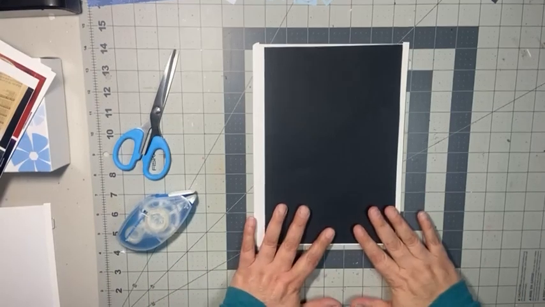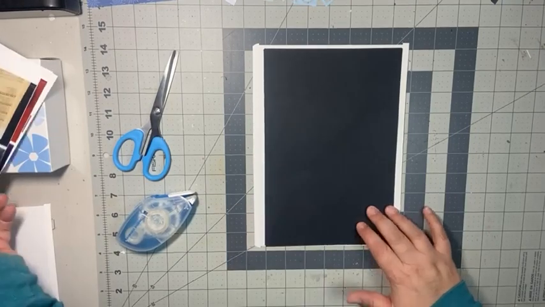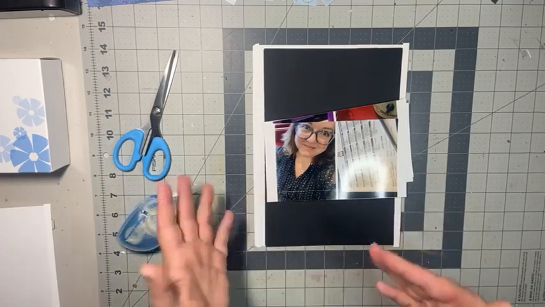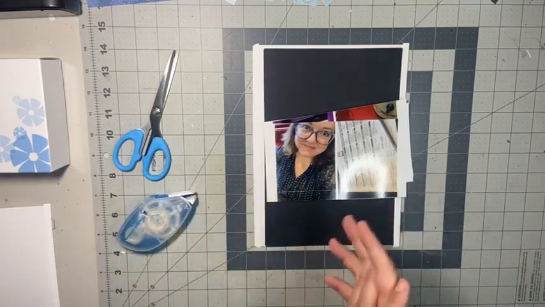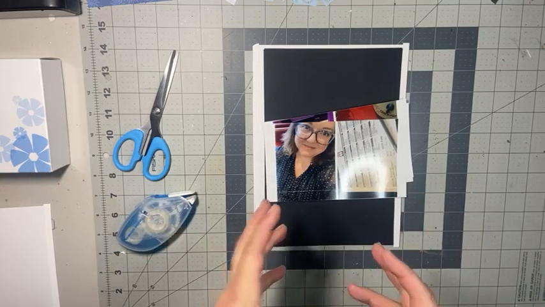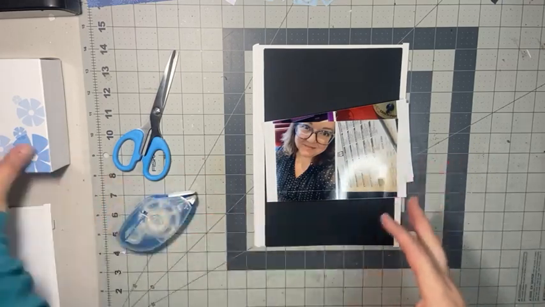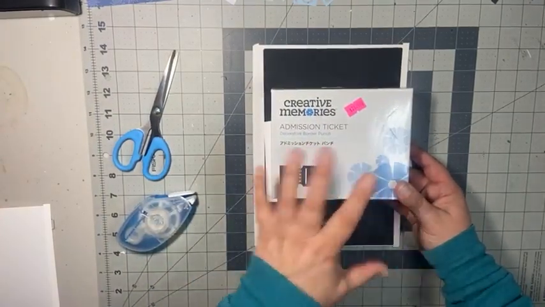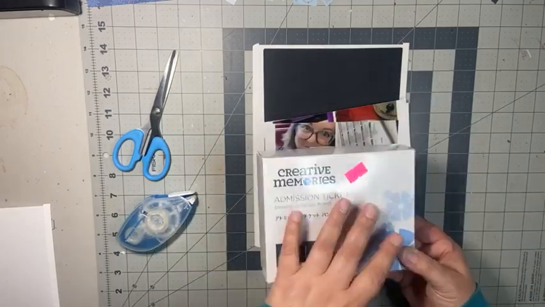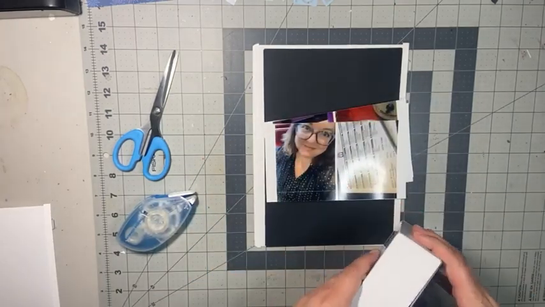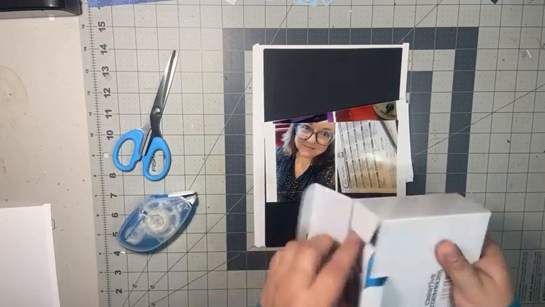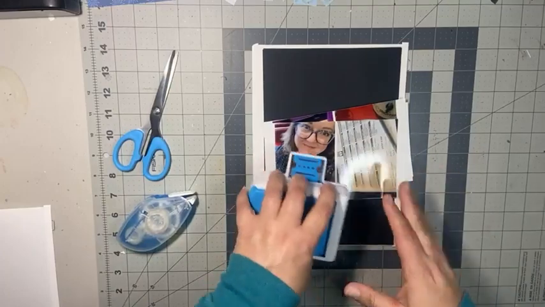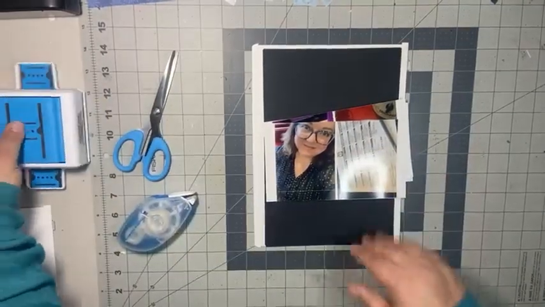I am going to be scrapping some pictures from an Oscar viewing party that I went to, and I saw a layout over the weekend, I think on the Creative Memories virtual crop page, and someone did a layout using the admission ticket border punch, and it was really cool, so I want to lift that. So I'm going to be using this punch. I don't think I've used it before, so I saw the layout, and then I went through my photos, and I was like, "Ooh, Oscar party tickets, that would kind of work for that."